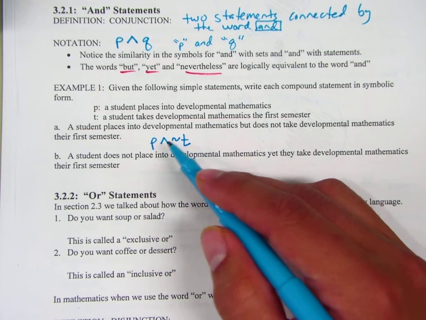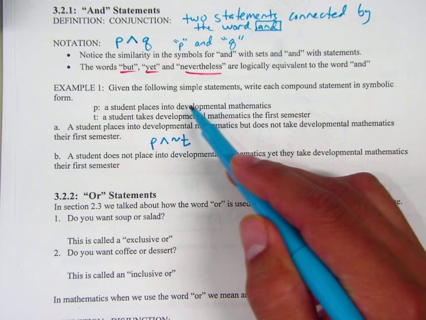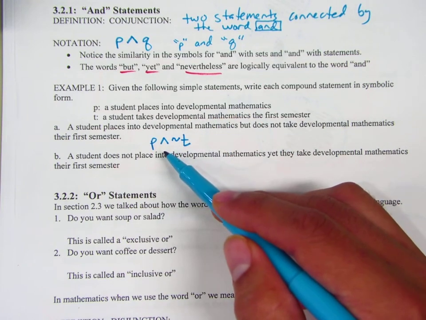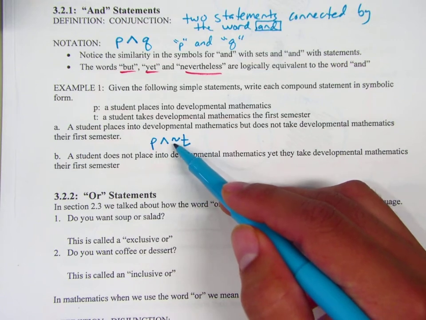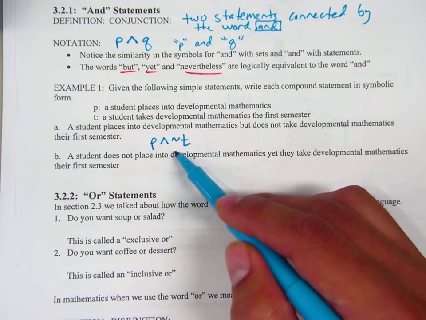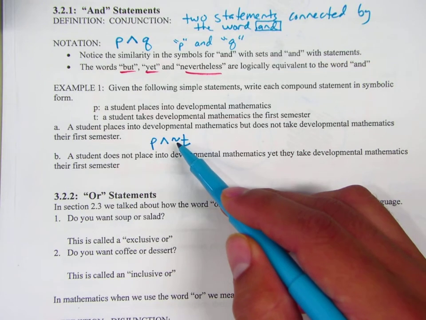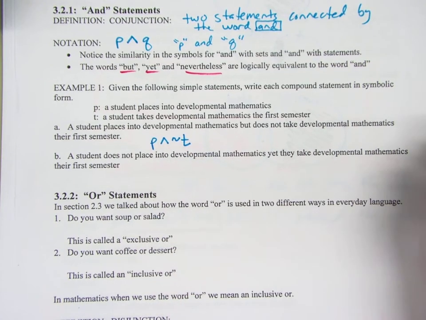When you see the letter P, you read, a student places into developmental math. The upside down symbol, right? That means and or but, however you want to say it. This negation symbol means does not take, right? You just add in the did not, do not, does not, however you make it agree with the sentence. Okay, and that's it. Does that make sense?